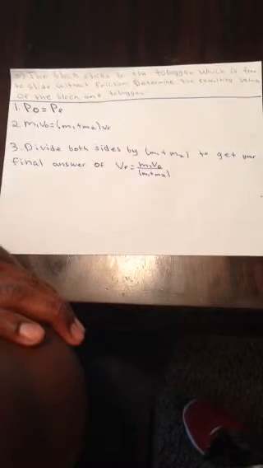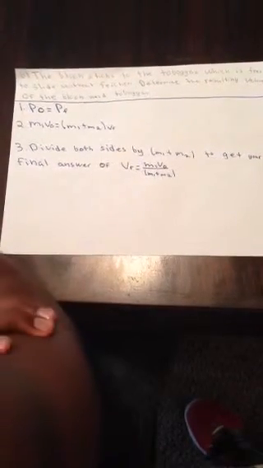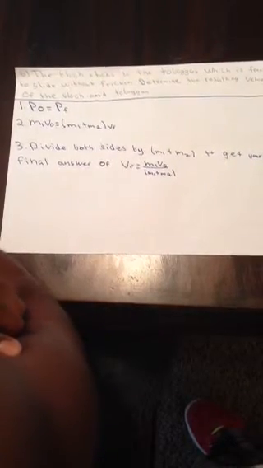Again, since they don't give you any numbers, you're talking about variables, so you're just going to divide both sides by m1 plus m2 to get your final answer: your final velocity equals m1 times your initial velocity divided by m1 plus m2.